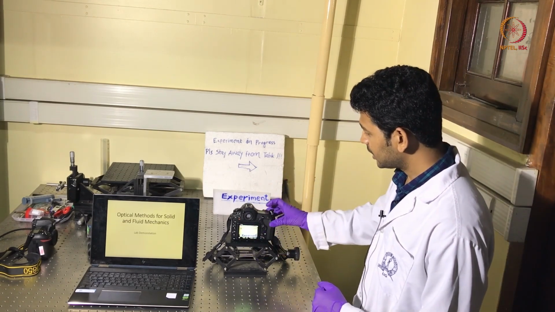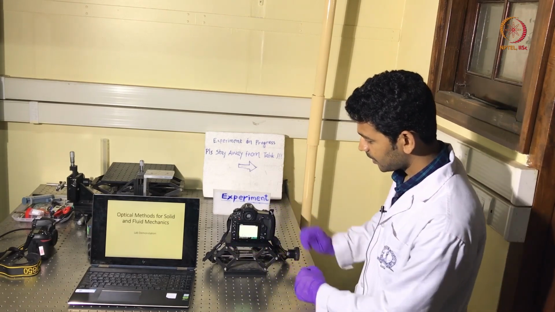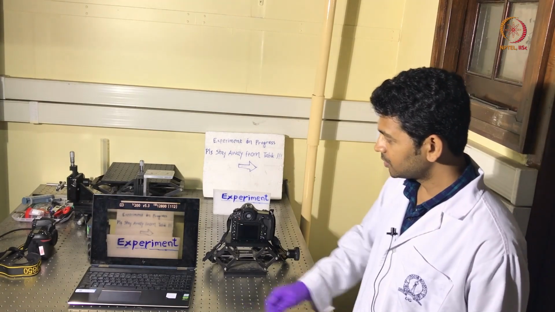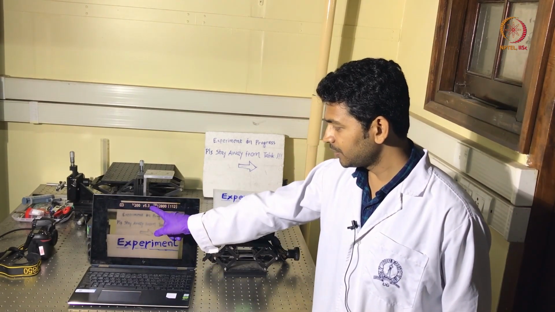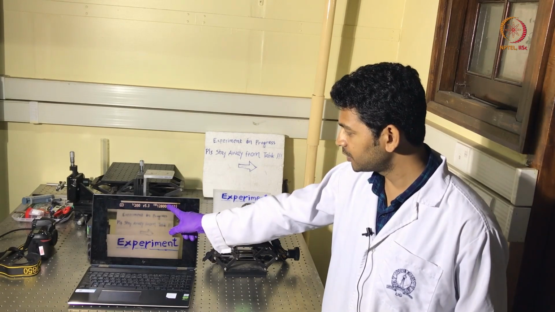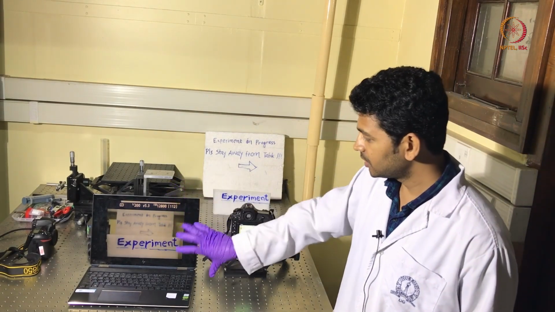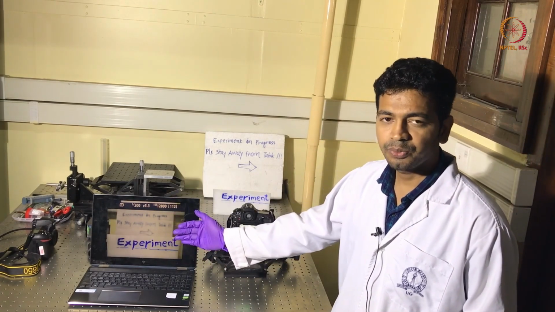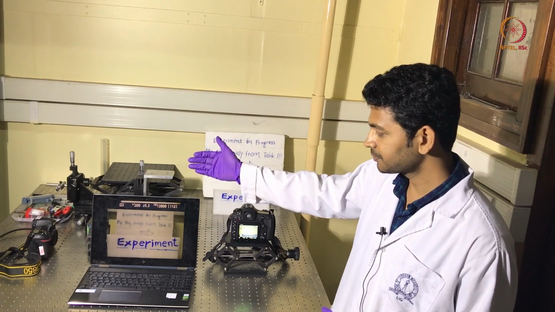Now let's click an image for this setting and let's see how it looks. So you have exposure time of 1/200, f number of 5.3 and ISO of 12,800. For this value of parameters, the image looks like this, where you have the front object in focus, whereas the object in the background is not in focus.